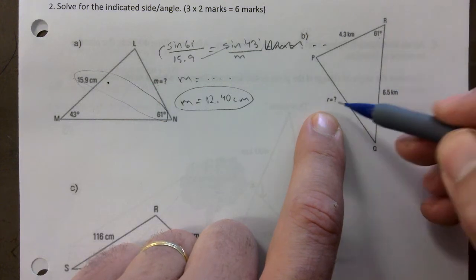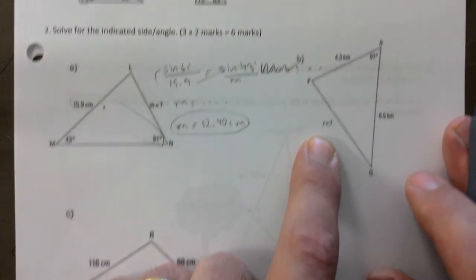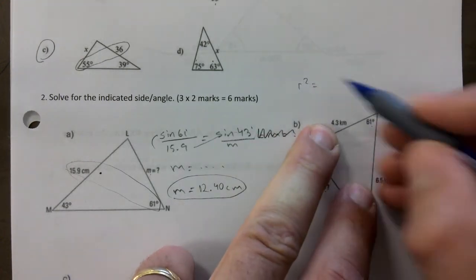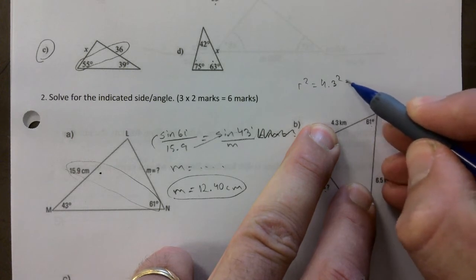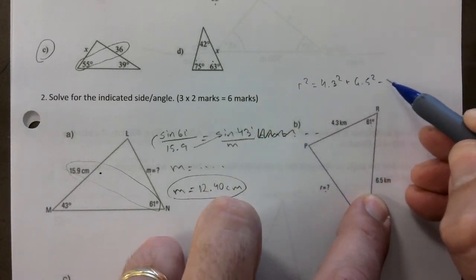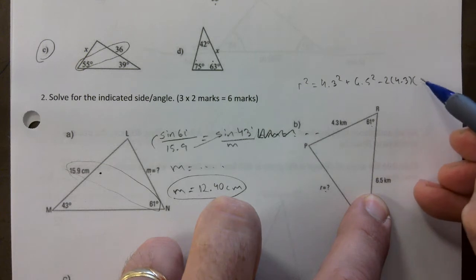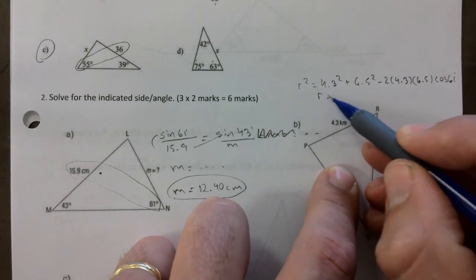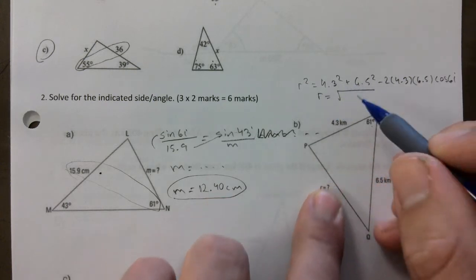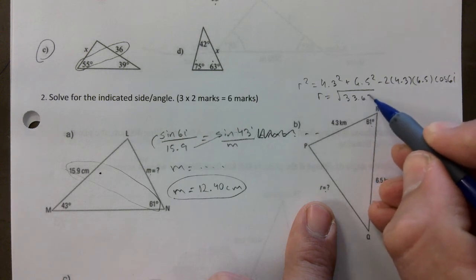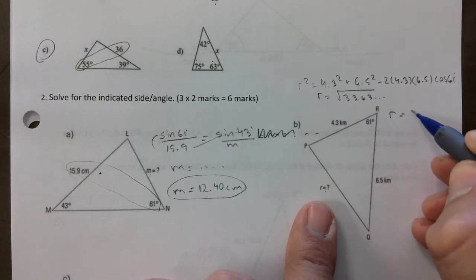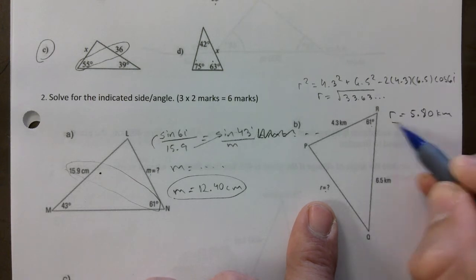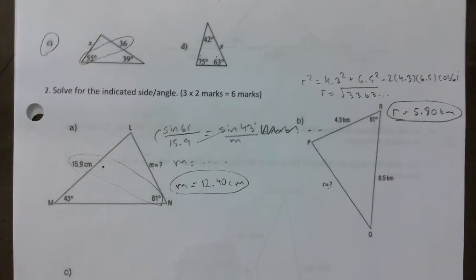Side, angle, side. You're looking for R. I'm going to go up here. You need to use this formula, right? R squared is 4.3 squared plus 6.5 squared minus 2 times 4.3, 6.5 cosine of 61. R is the square root of whatever you get there, which is 33.63, and it keeps going. R is 5.799, it keeps going, so that's 80 kilometers, right? Rounded correctly.